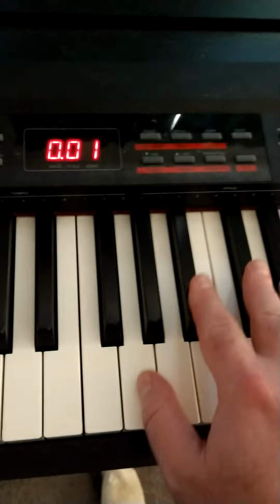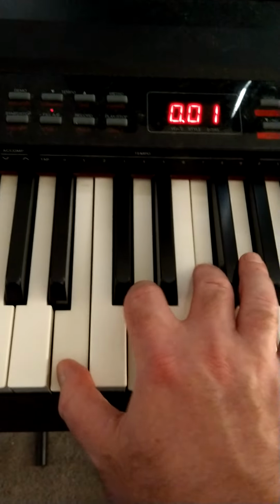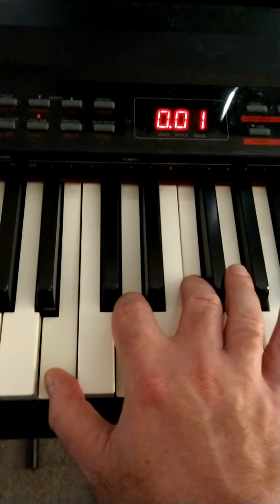A diminished, root position, first inversion, second inversion, root position. And then there's your B diminished, root position, first inversion, second inversion, root position.